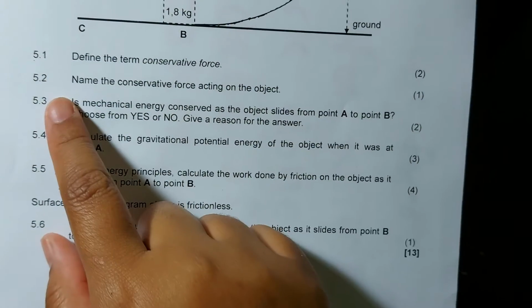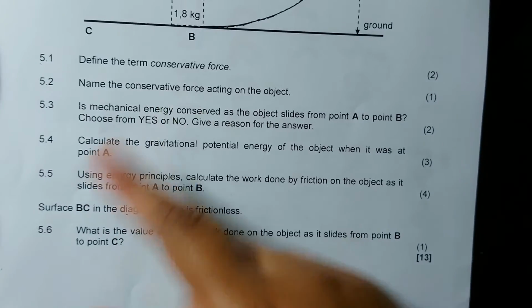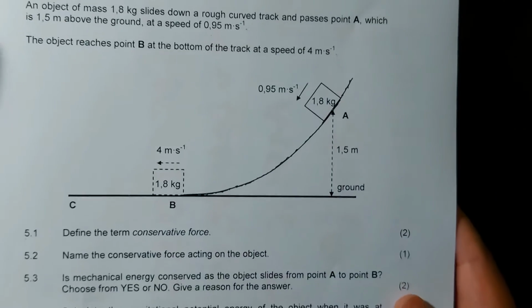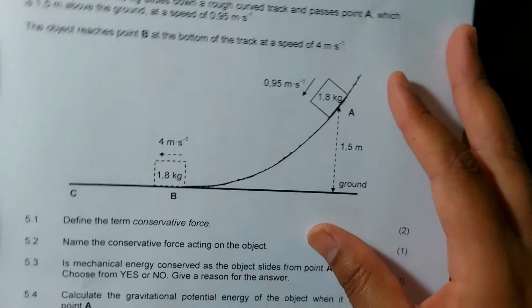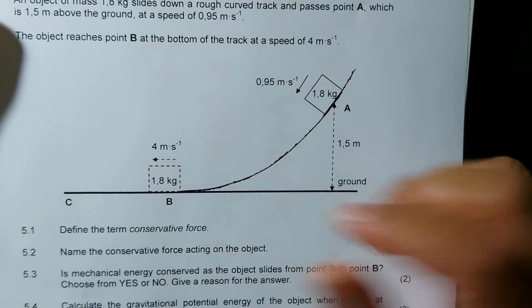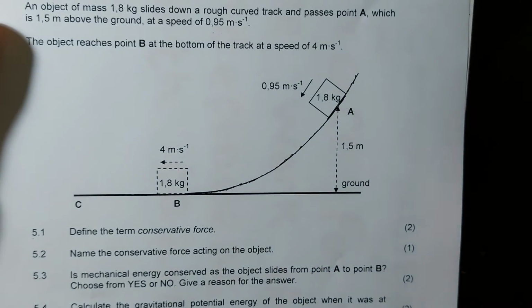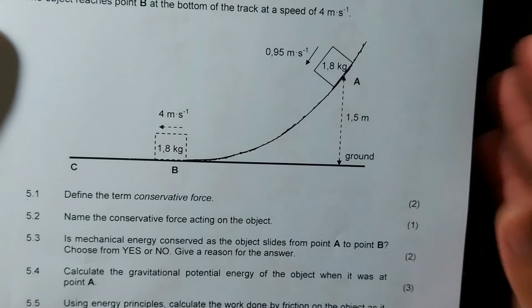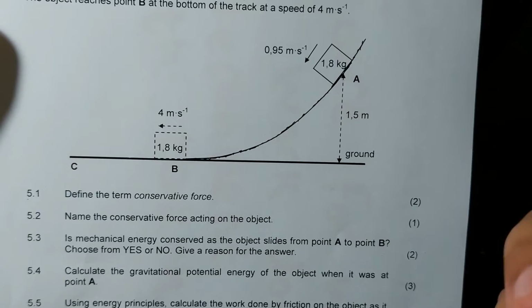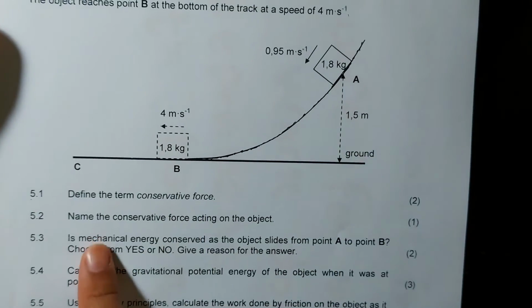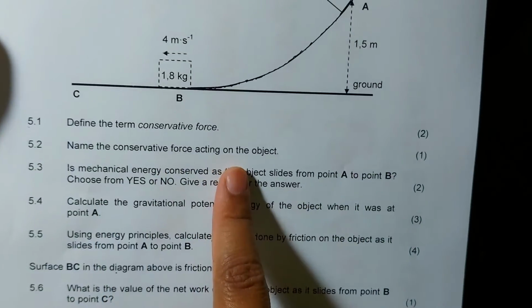And so the question here, 5.2, is to name the conservative force that's acting on this object, right? So you know that this is experiencing frictional force, but there's also a weight that's pulling it down. And as we know, weight is caused by the gravitational force. And so the answer for this here is going to be weight.